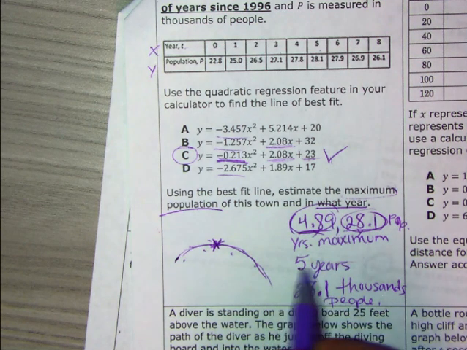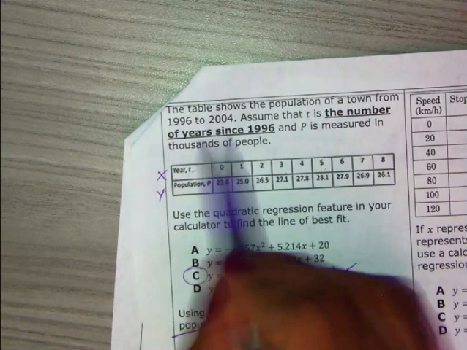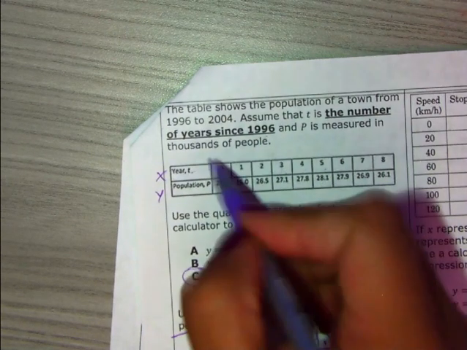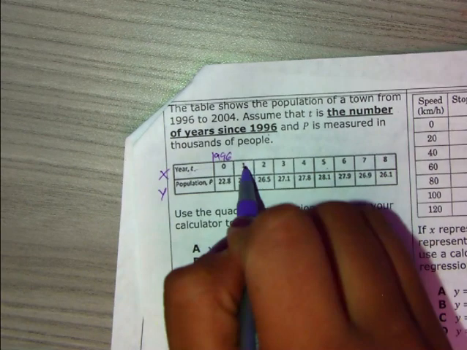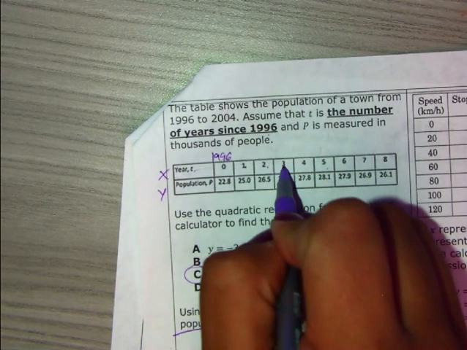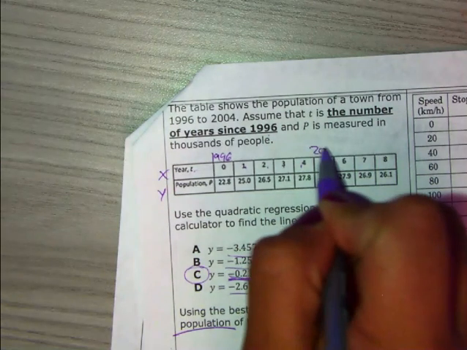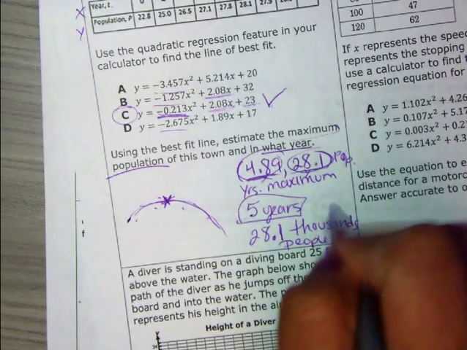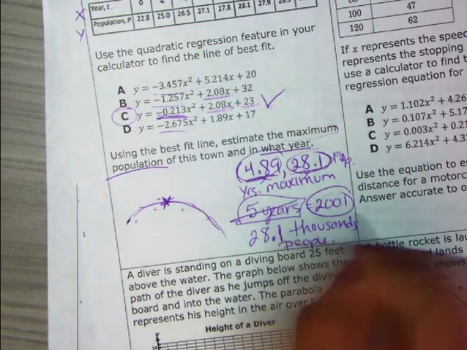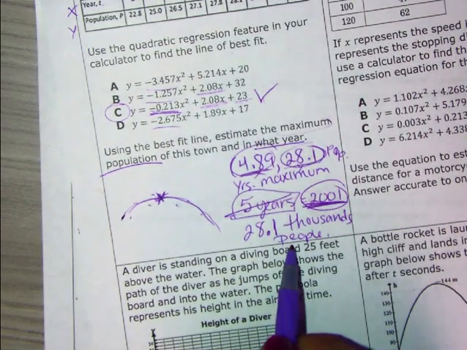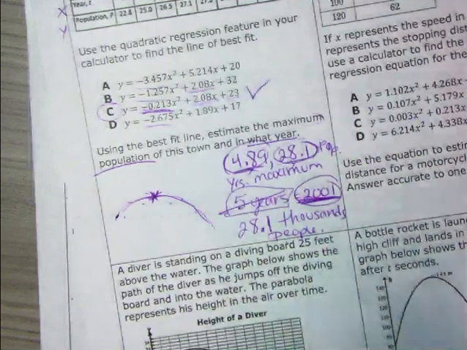And as far as understanding 5 years, keep in mind that it's saying assume that T is the number of years since 1996. So we're talking about this being 1996, this being 1997, 98, 99, 2000, 2001. So we're going to actually say that in 2001, the population was the maximum at 28.1. So that's one way to answer that question.